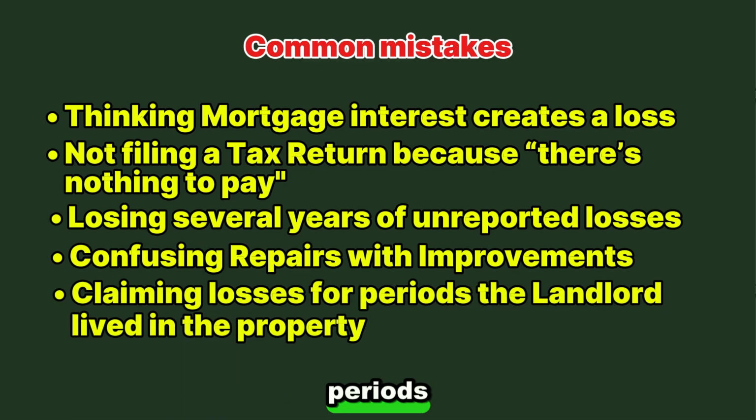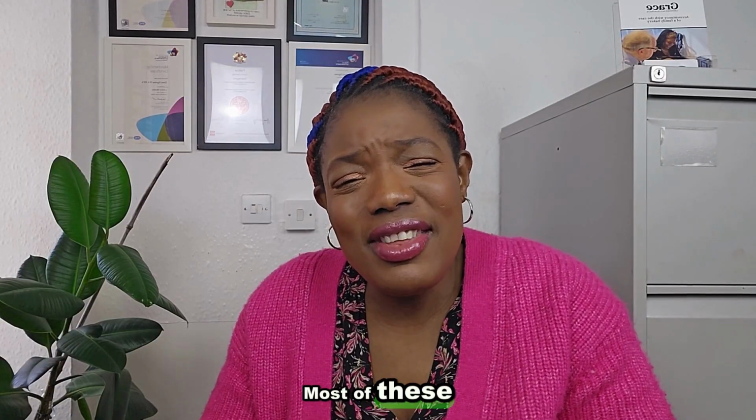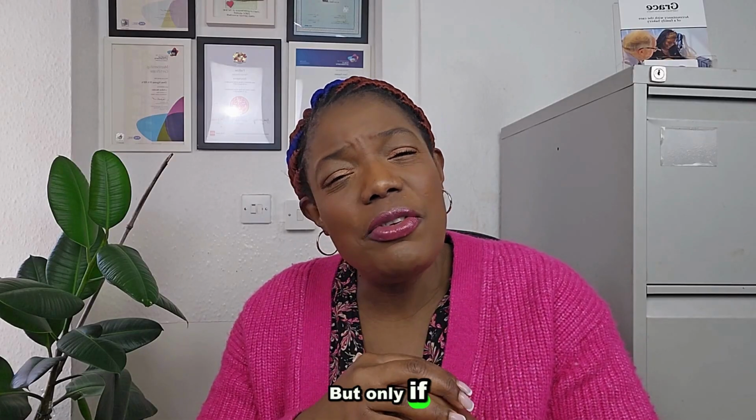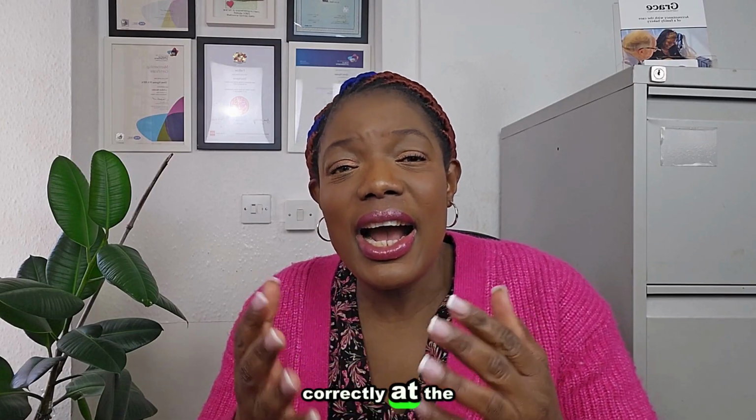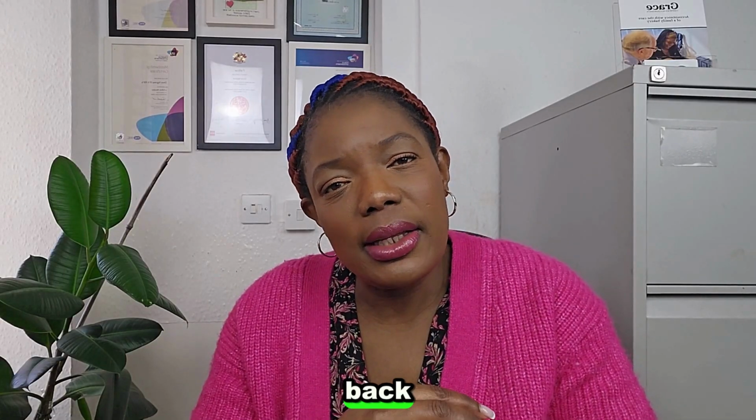Claiming losses for periods the landlord lived in the property. And believing overseas rules differ. Most of these are preventable. Losses are a valuable relief, but only if you report them correctly at the right time. Once lost, you can't get them back.